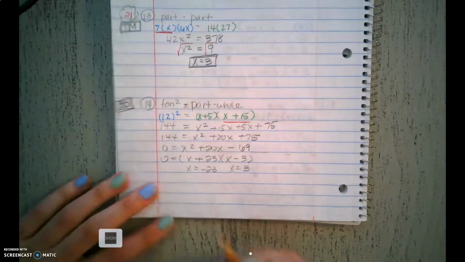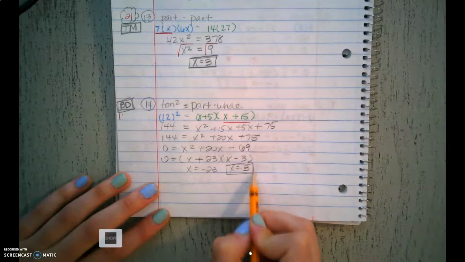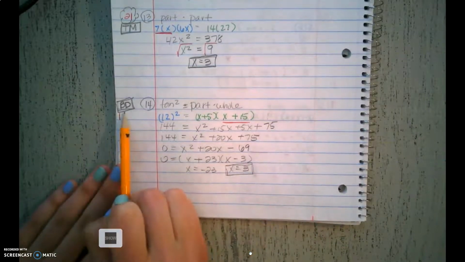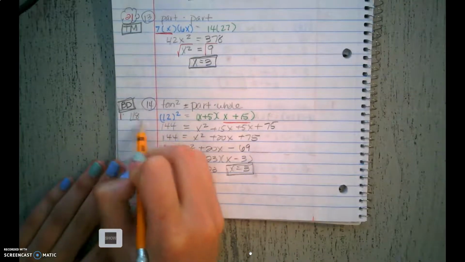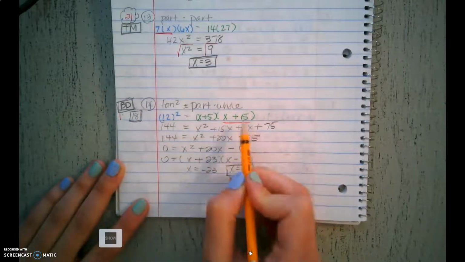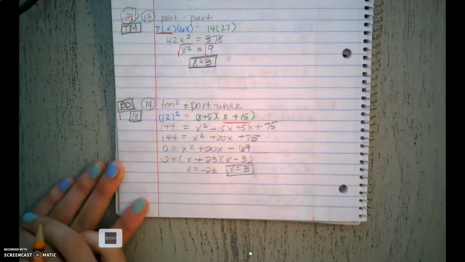Well, we don't want negative side lengths, so x equals 3 is our answer. But if I'm finding BD, I have to substitute it into the equation there. So BD is equal to 18. 15 plus 3, 18. Okay.